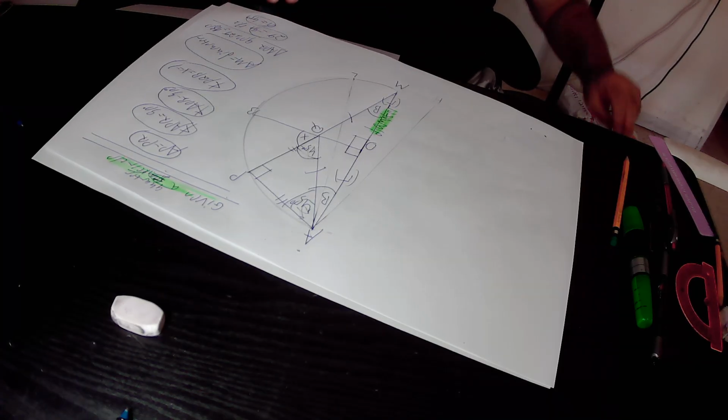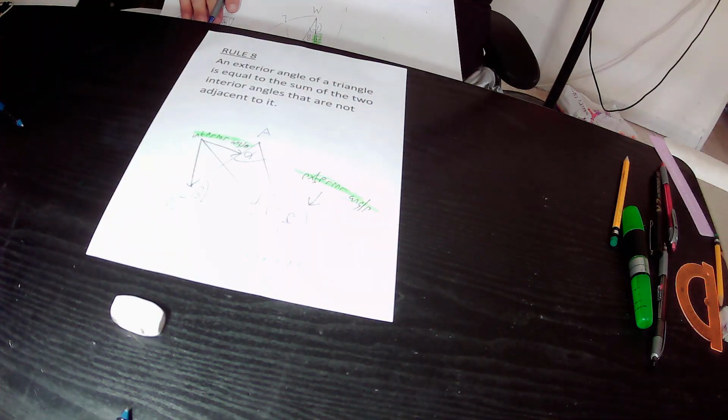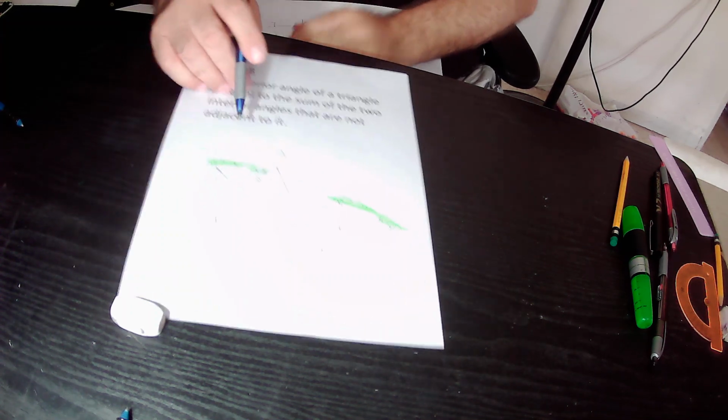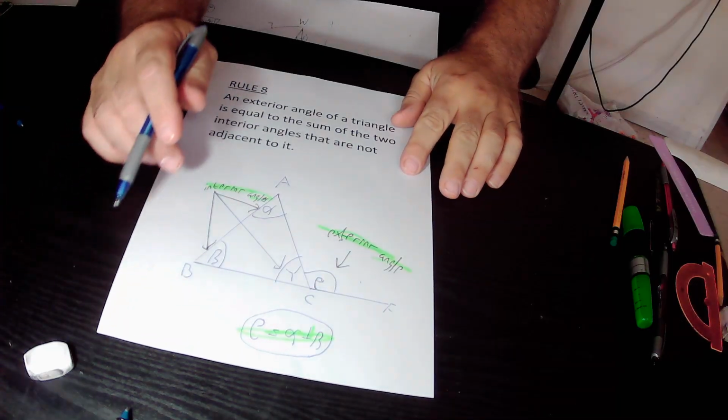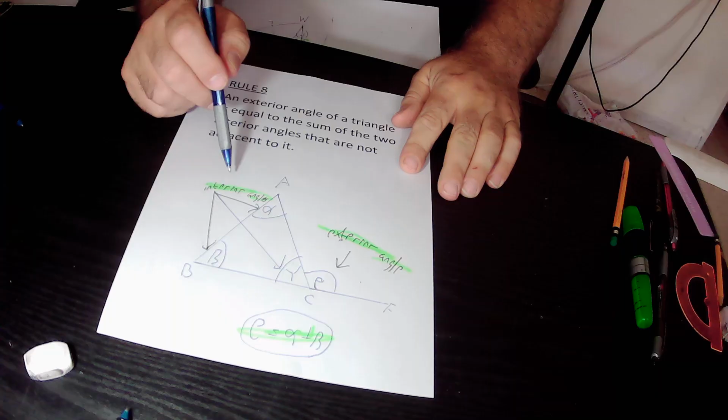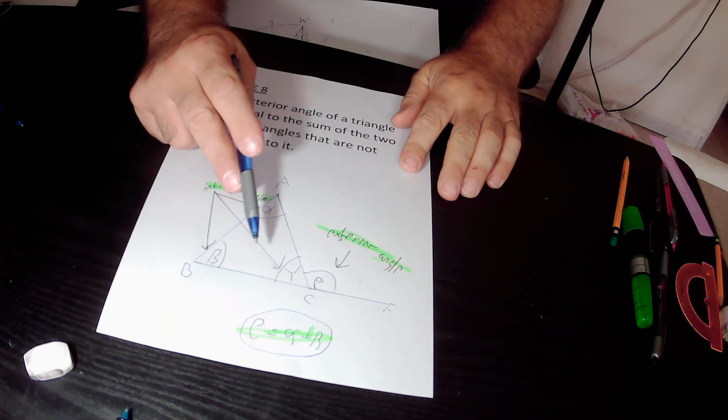According to rule 8, an external angle of a triangle is equal to the sum of the two interior angles that are not adjacent to it. So in the drawing we have triangle ABC that could be any triangle. Those three angles alpha, beta, and gamma are defined as interior angles because they are located inside triangle ABC.